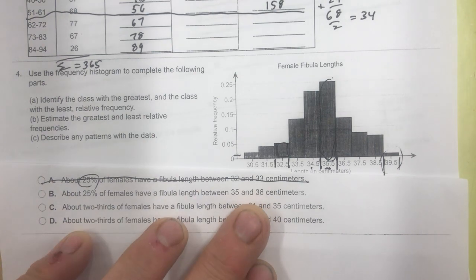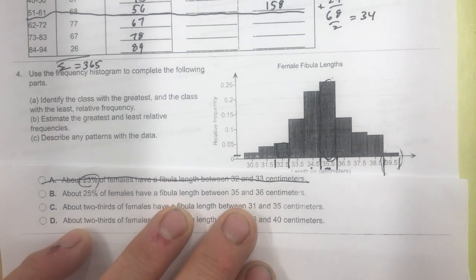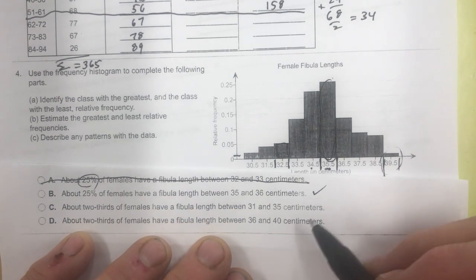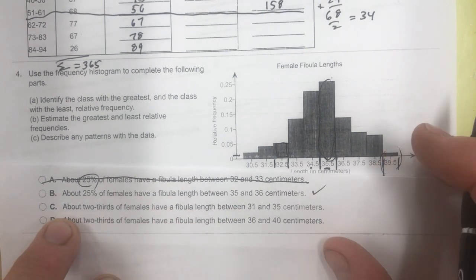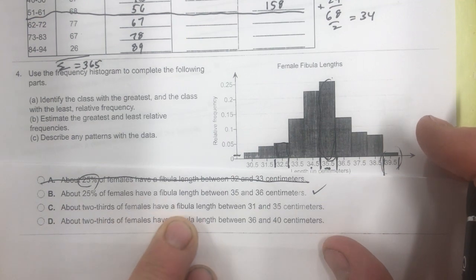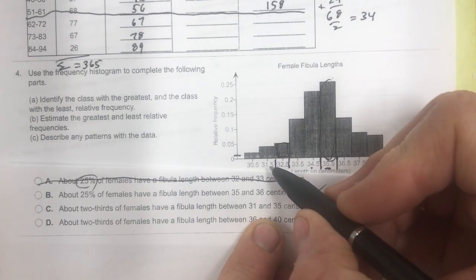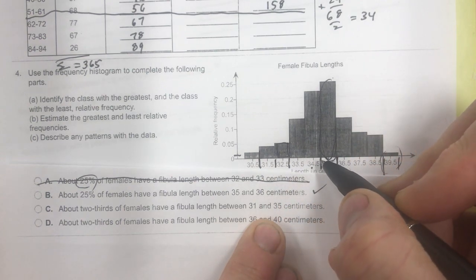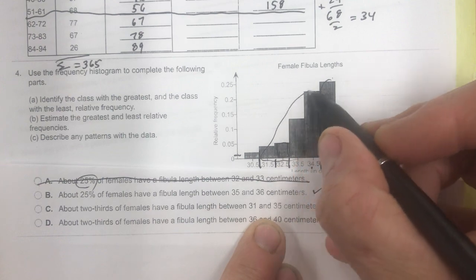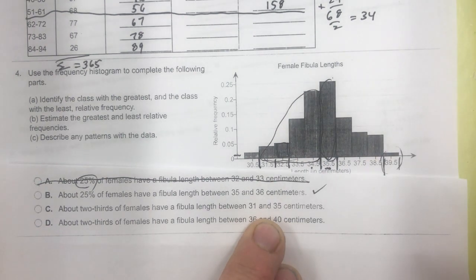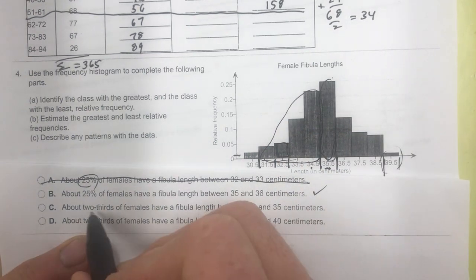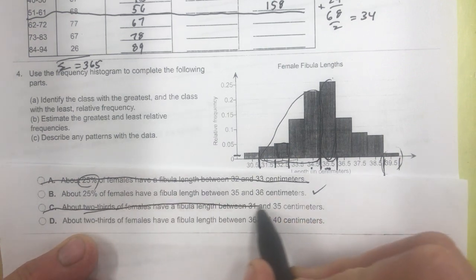That may be close. This one here looks kind of close. So I'm going to check the other ones first. I think that one might be close. What about this? 2/3 of females have a fetal length between 31 and 35. All right, so here's 31 right here. And 35 is right here. So is all this right here 2/3? No, it may be, I mean, it looks kind of about a half. So I don't think it's 2/3. So I don't think that one's right.